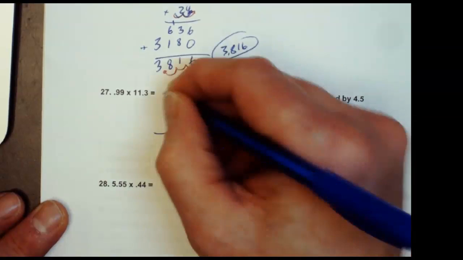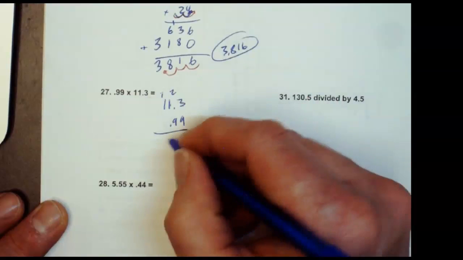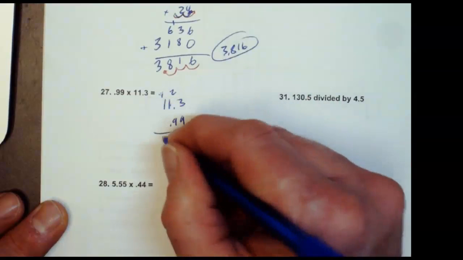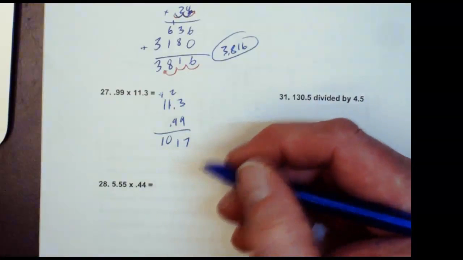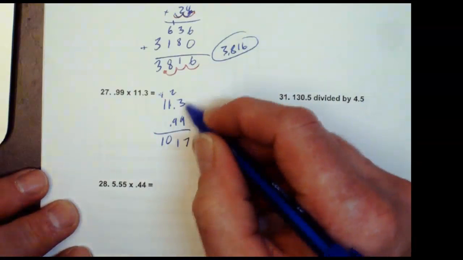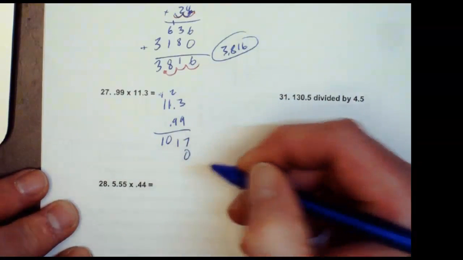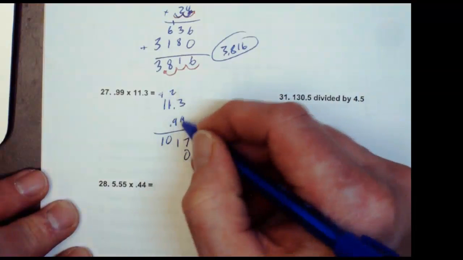So here's 1, and here's the other one. 9 times 1 is 9, plus 1 is 10. So I got 1017. Okay. Double check this again because I'm running through it. I'll do another 9 again, but I'll put down the 0. These should all be the exact same thing, so I can double check my first line.